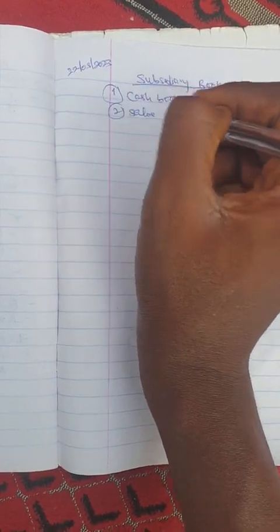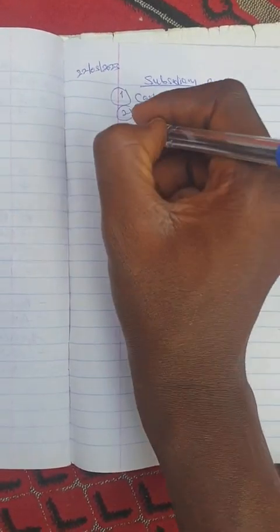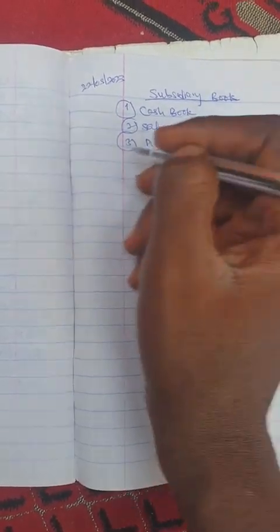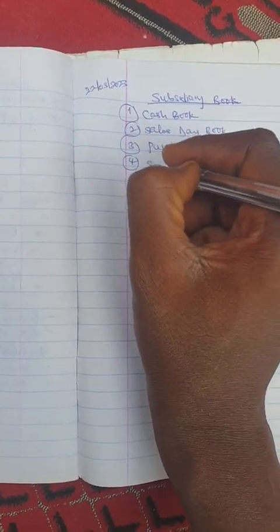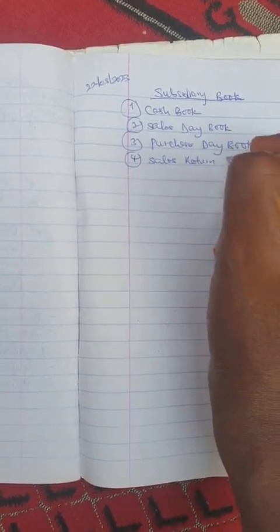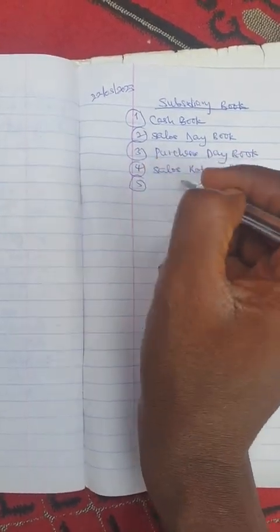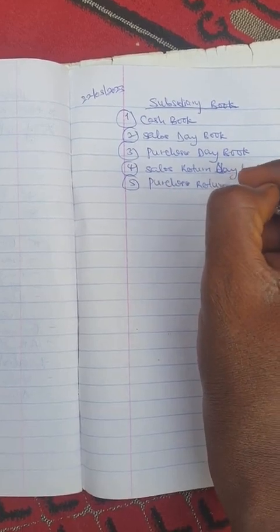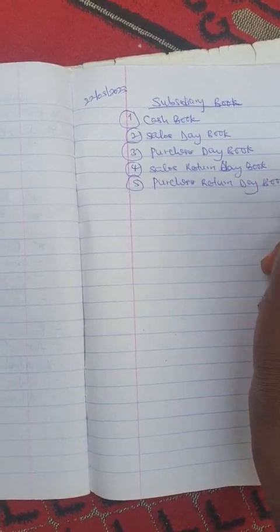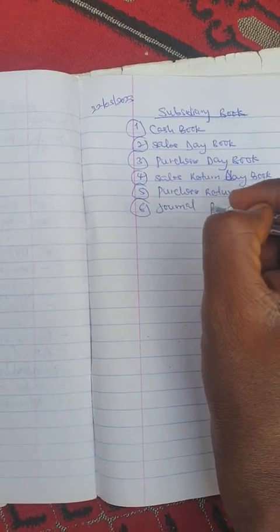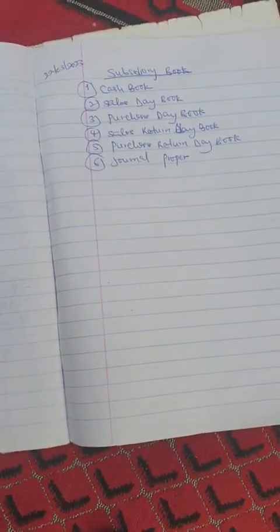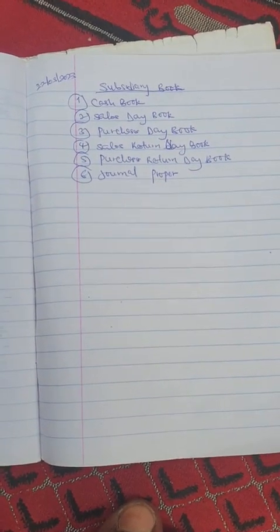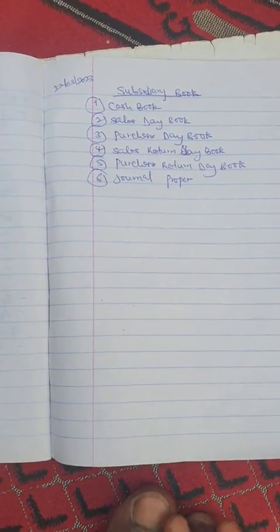Number two, we have sales day book. Number three, we have purchases day book. Then four, we have sales return day book. Number five, purchases return day book. Number six, we have journal proper. So these are the books of original entry that we have: cash book, sales day book, purchases day book, sales return day book, purchase return day book, and journal. Let me explain them one by one before I go deep into them.